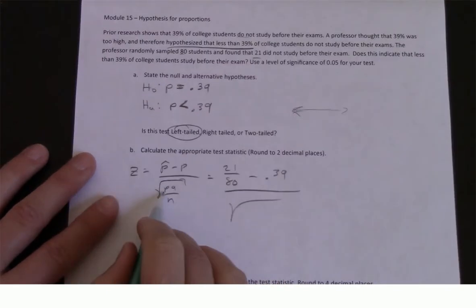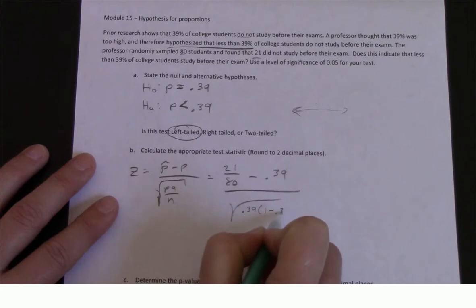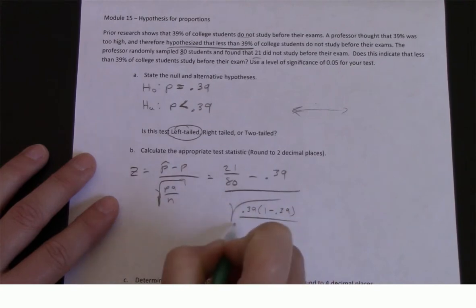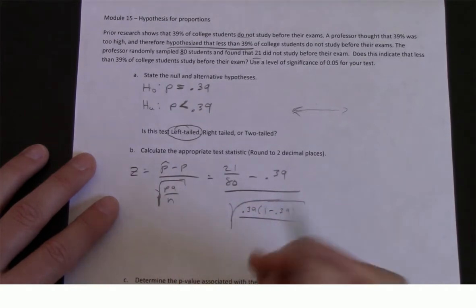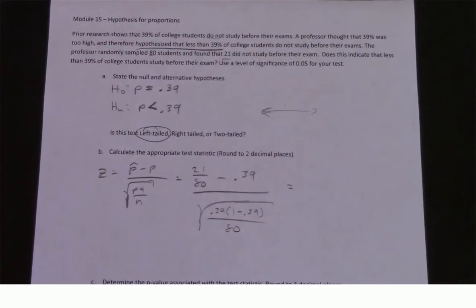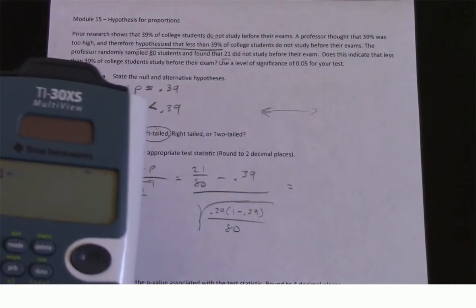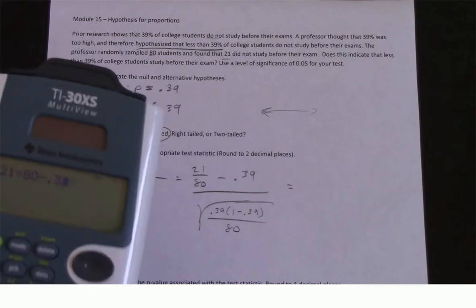In the denominator, be careful here. This is P, not P hat. N is our sample size. How many people did we sample? We sampled 80 people. Let's go ahead and calculate this. So 21 divided by 80 minus 0.39.